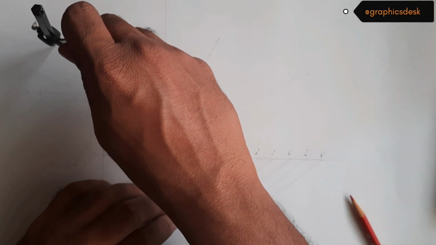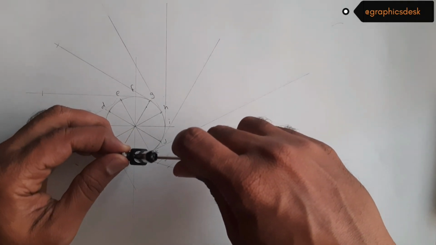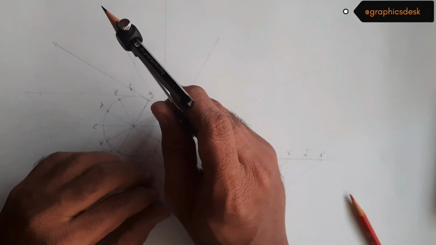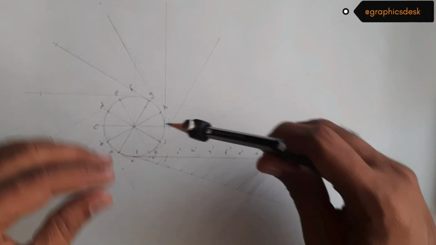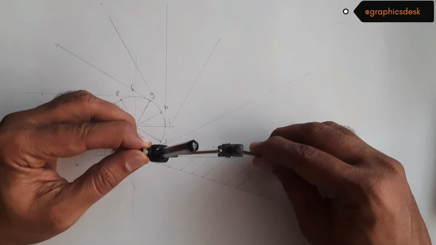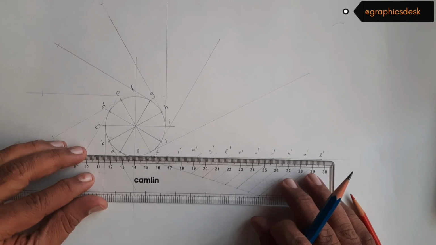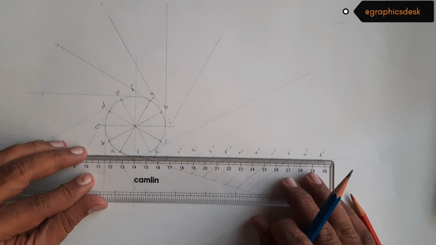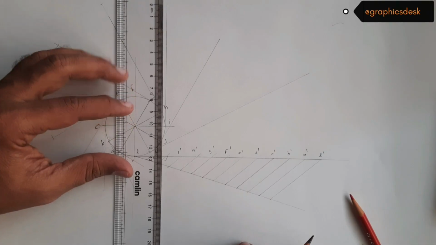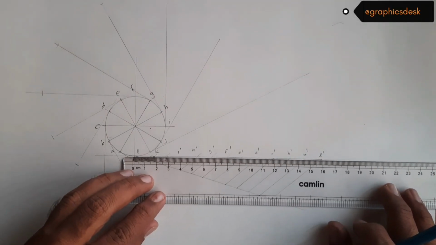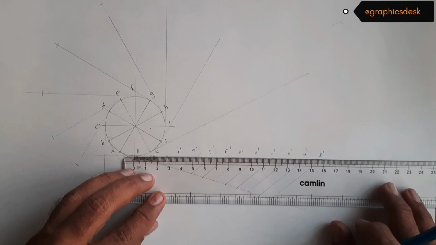The 7th, C8, C dash to L. We'll measure it here. 11.8.